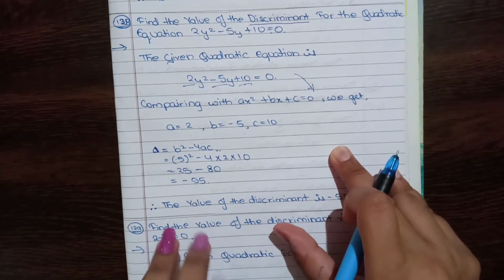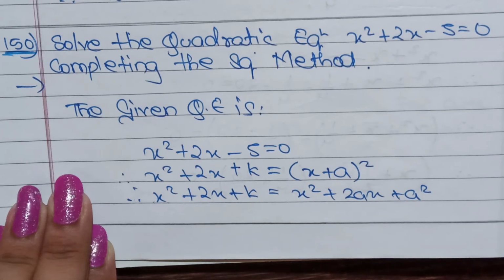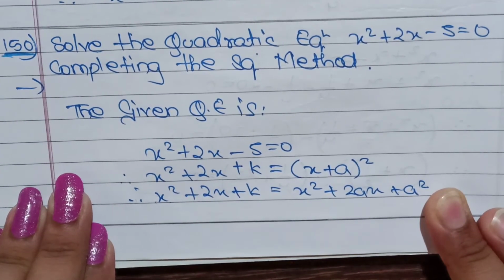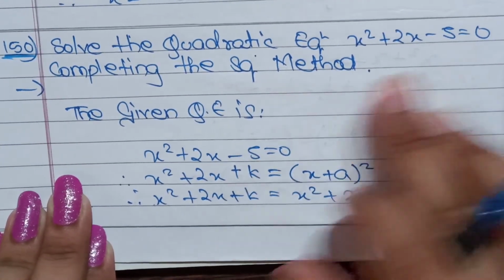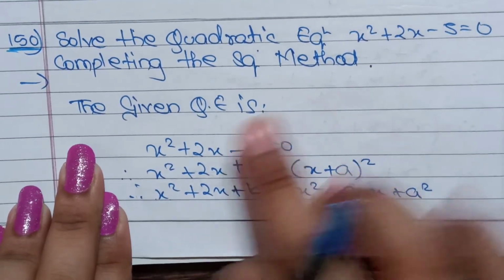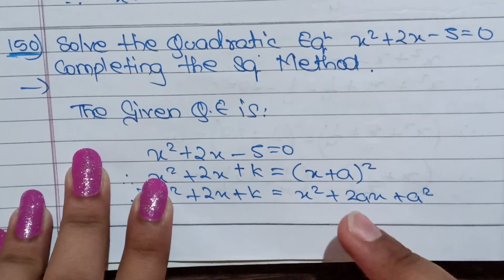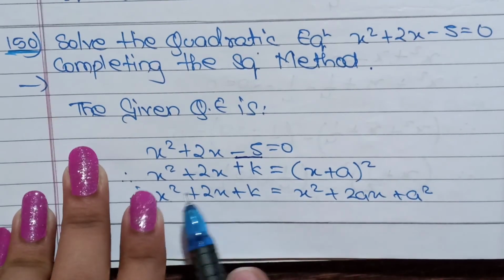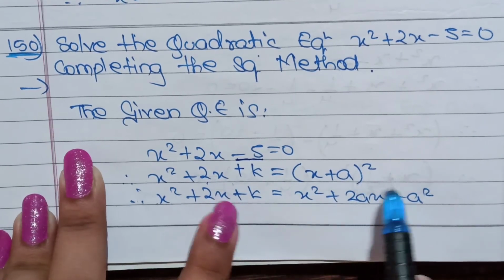No need to apply the whole formula method. So let's see further for the completing square method. Here is our example of the completing square method. First we read it, and then let's see how to solve it. Solve the quadratic equation x square plus 2x minus 5 equals 0 by the completing square method. Here we have the equation. First of all, we write the given equation x square plus 2x minus 5. Then in the next step we skip the minus 5 part and take x square plus 2x plus k equal to x plus a the whole square.